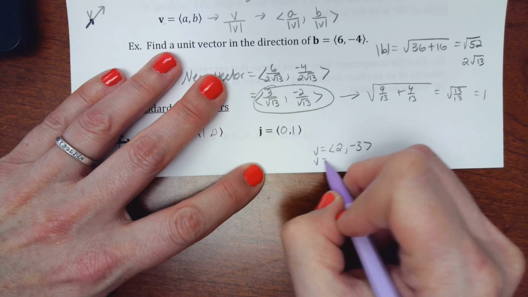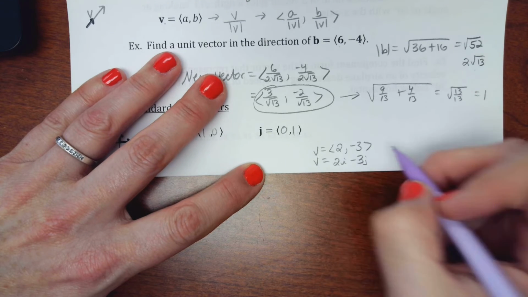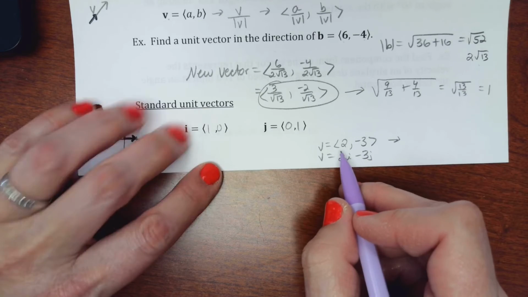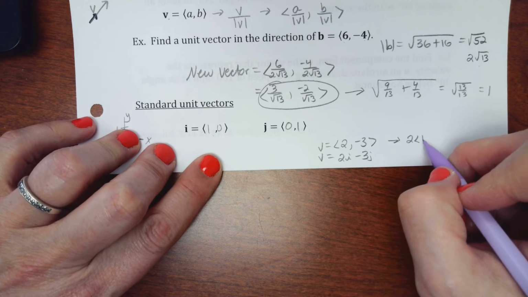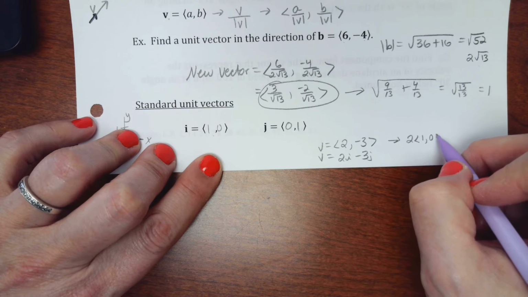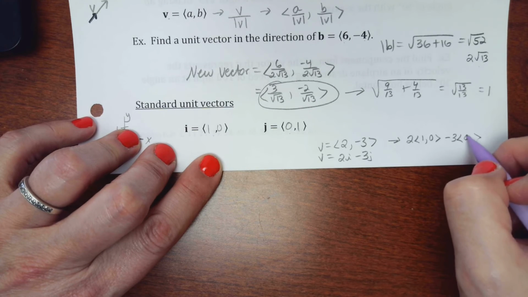There's another way you can write it. You can write it as 2i minus 3j, because what you can do is you say you have 2 of these, right? You have 2 going 1 in the x direction, minus 3 j's in the y direction.